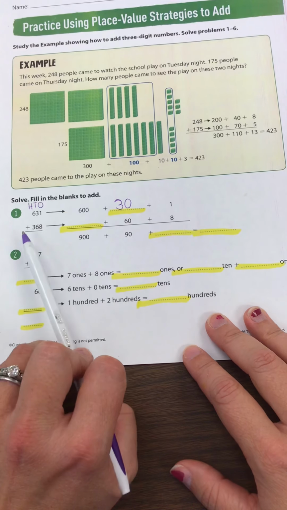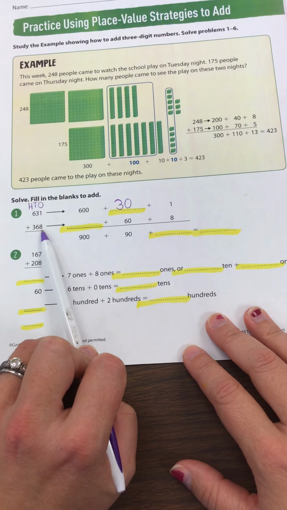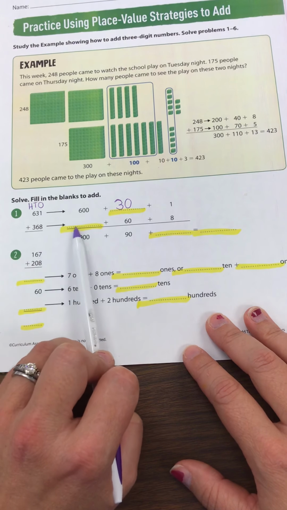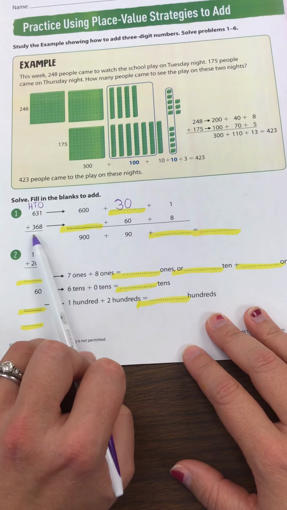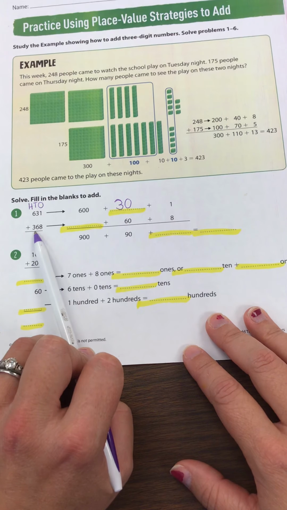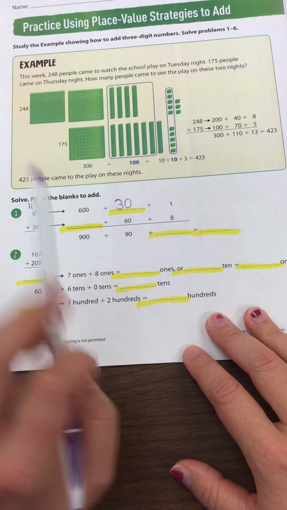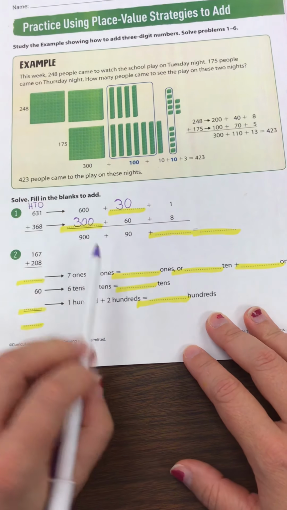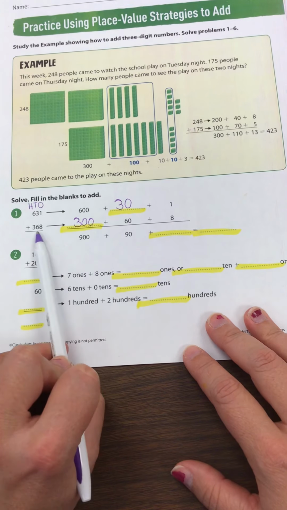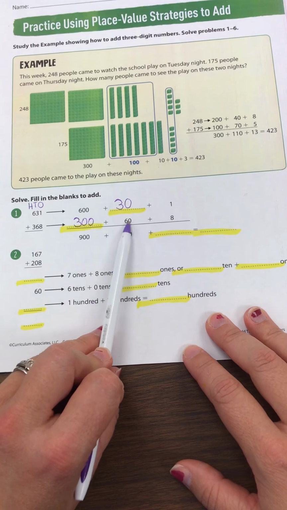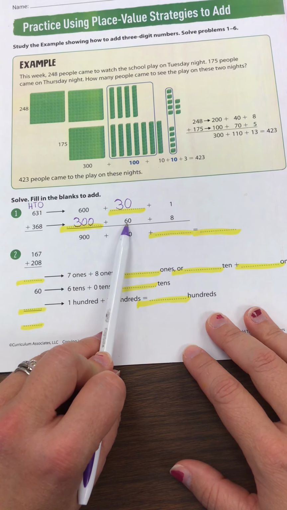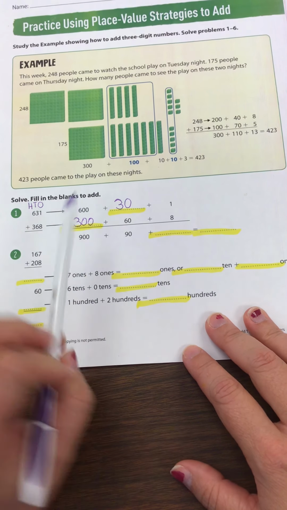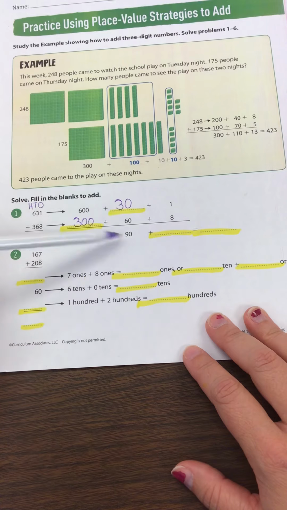Okay, let's go down to 368. How many hundreds are there in 368? 3. And what does 3 hundreds give us? 300. As you can see, they already broke down the 6 tens into 60, 10, 20, 30, 40, 50, 60, plus 8 ones. Then our final step is to add.